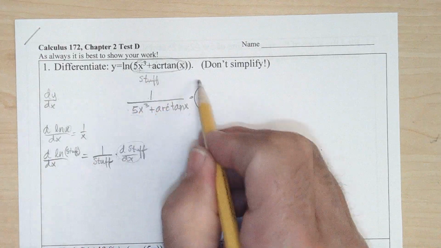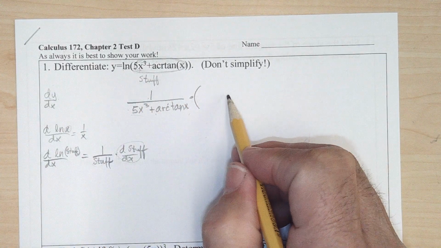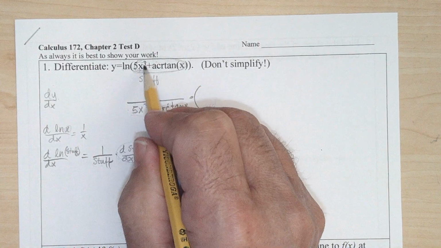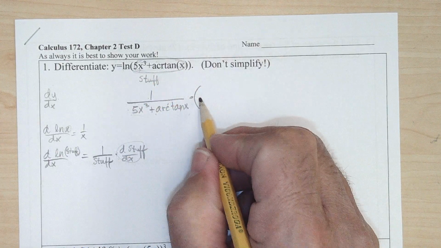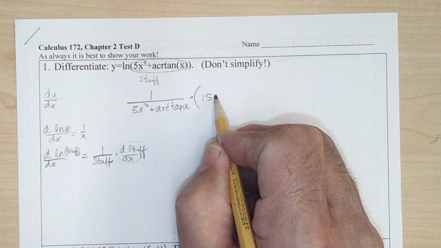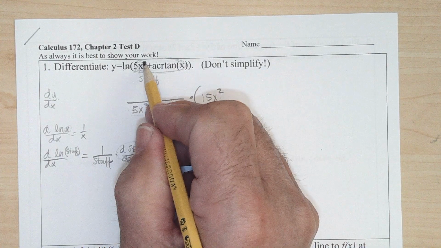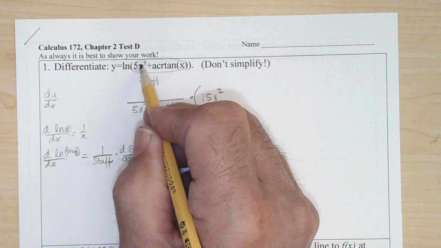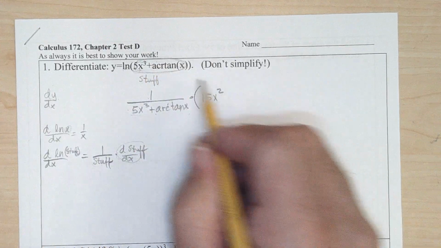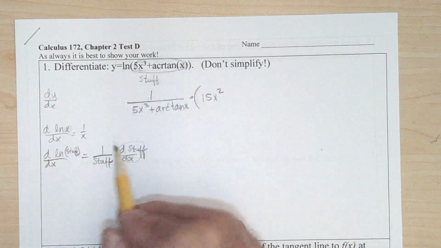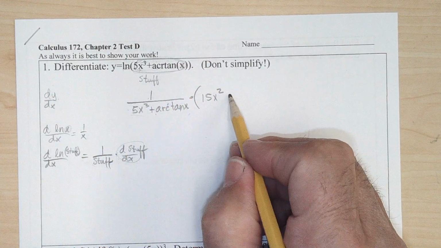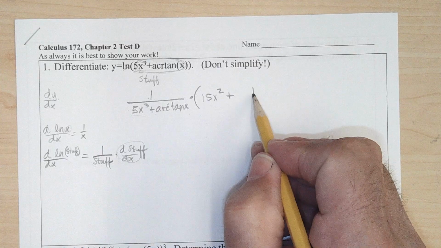And there's two things added, and this is times both of them, so we have to put parentheses, and the derivative of this part of the stuff is 15x squared, 3 times 5, 15x to one less power, and the derivative of arctangent of x. Now, that's a simple x, so we can just use the rule for arctangent of x, and you should have that on your note card.